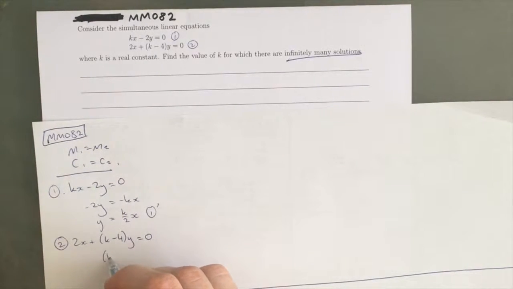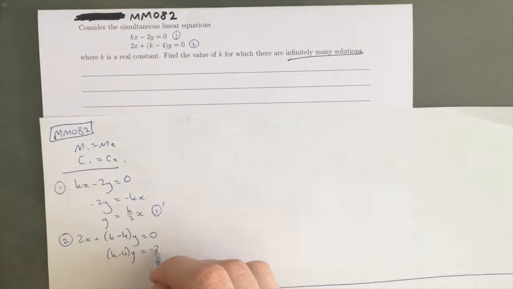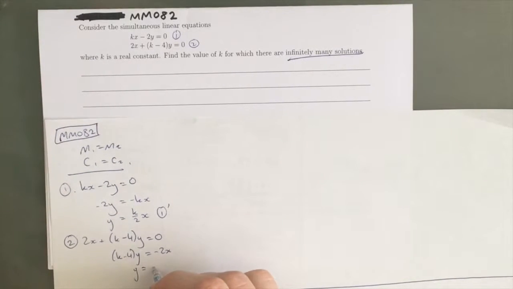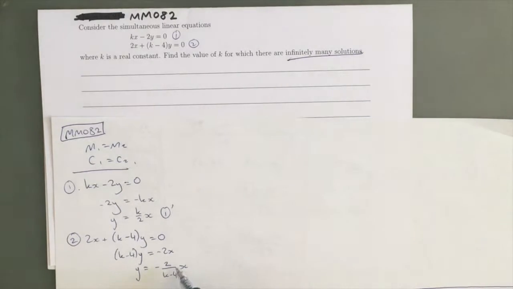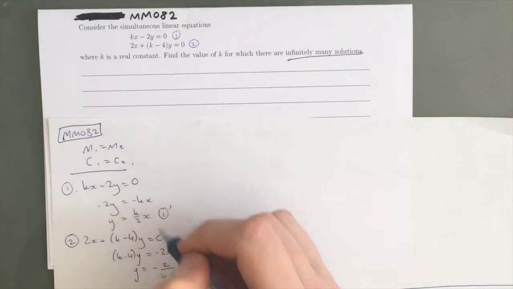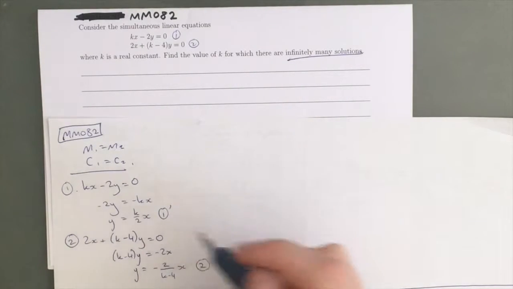The second equation, we've got 2x plus k take 4y equals 0. So when the right side is 0, it's actually quite easy. Well, not easy, simple, I should say. So we've got k take 4 times y equals negative 2x. And dividing both sides by k take 4, we get negative 2 over k take 4 times x. So, which means that our first m value is k over 2, and our second m value is negative 2 over k take 4. So, these two actually have a c value of 0, so their c values are always going to be the same because they're just 0.